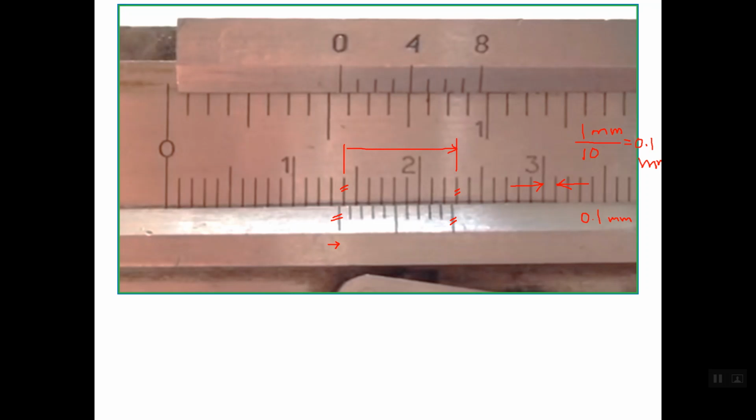In order to get this value, this line is line number 22 mm, and this line is line number 14 mm. So the difference between 22 mm and 14 mm is simply 9 mm. So the length of the Vernier scale in this case is 9 millimeter.